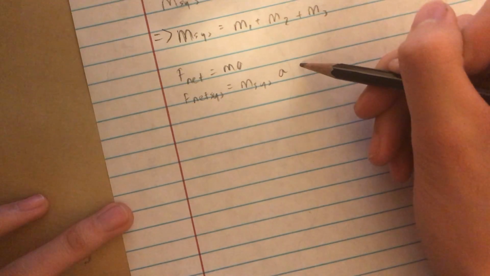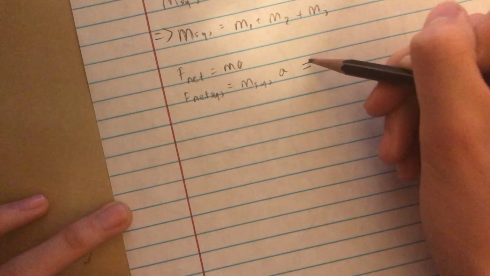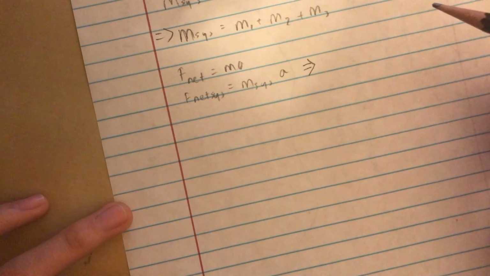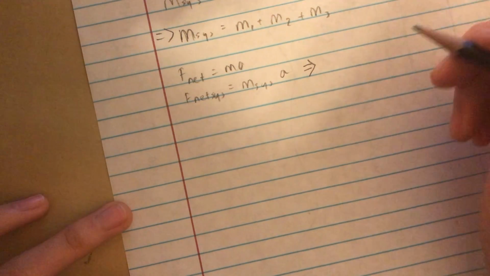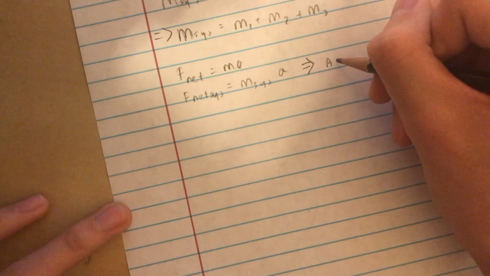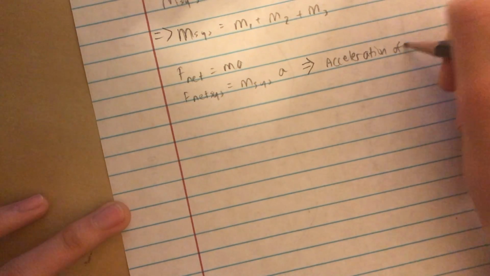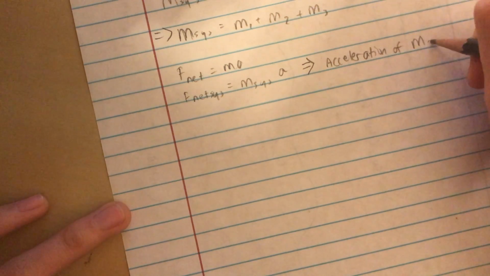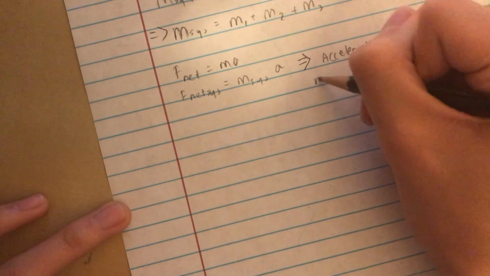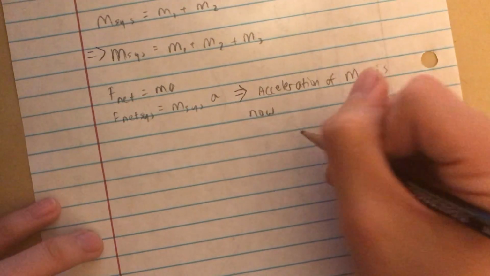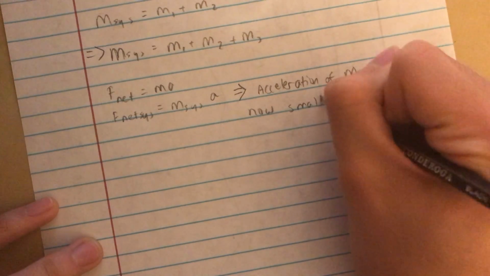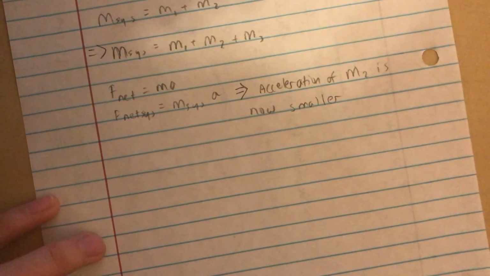So by that understanding, the acceleration of block 2 is now smaller. And that is the entire problem.